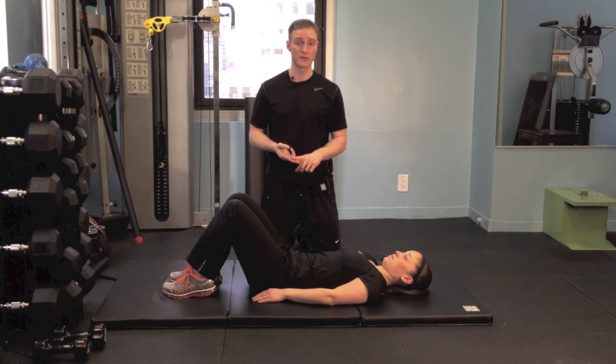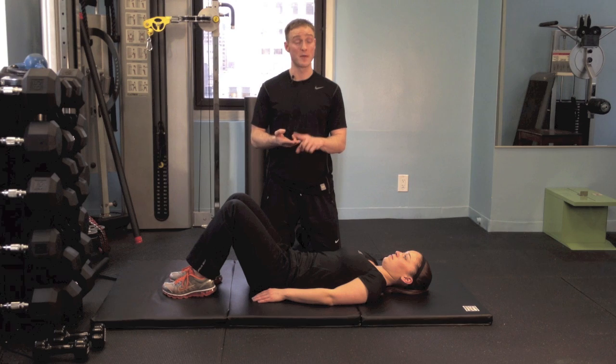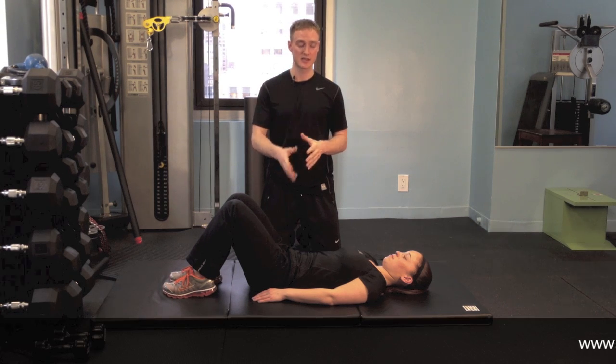Here at Integrated Medical Fitness, we will work with your medical provider in order to manage your condition for the best outcome. And we do multiple things here. In this case, this is lower back pain.